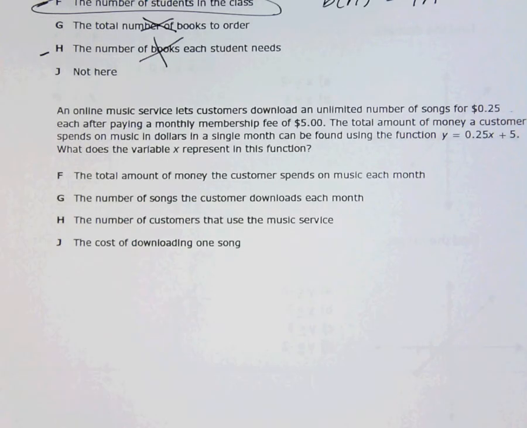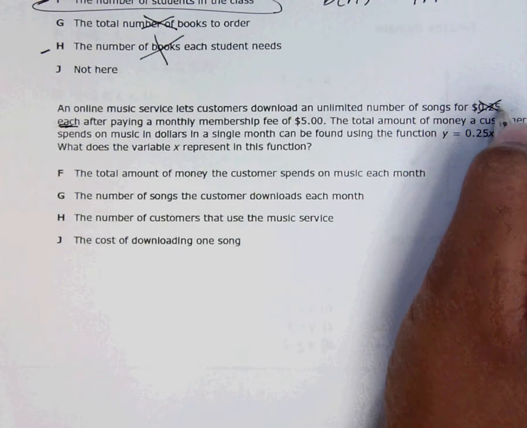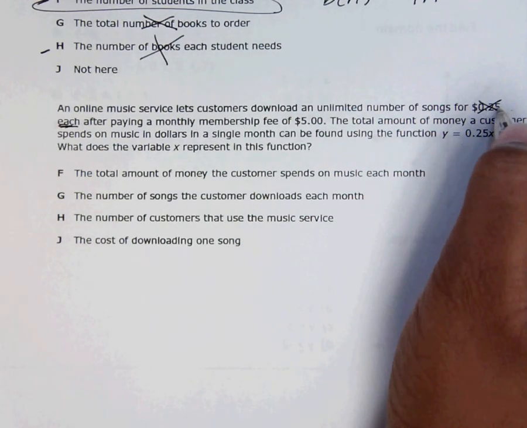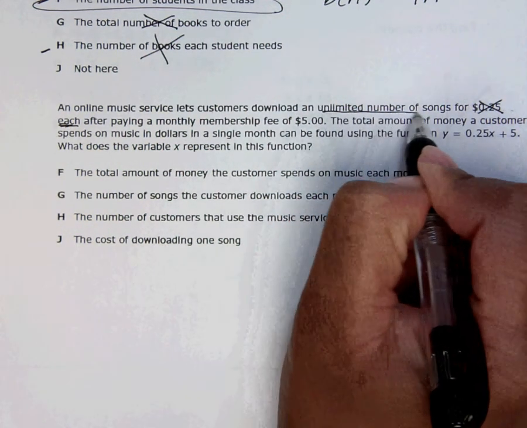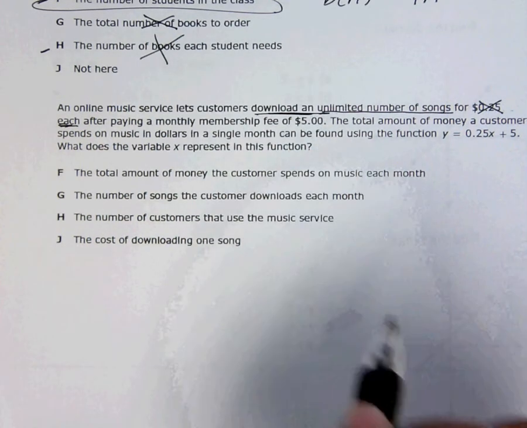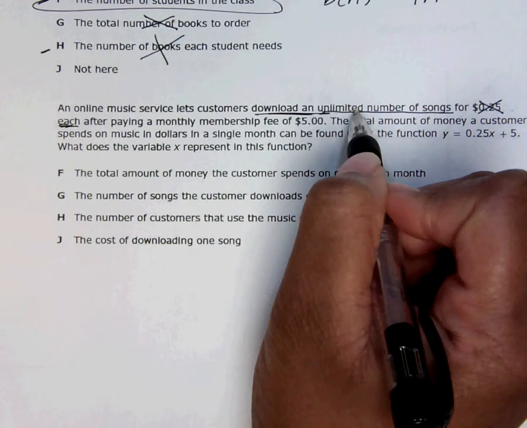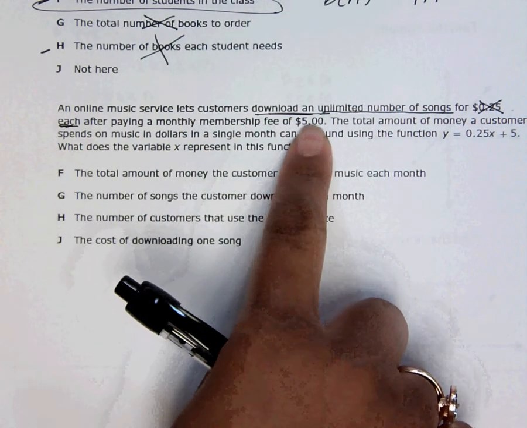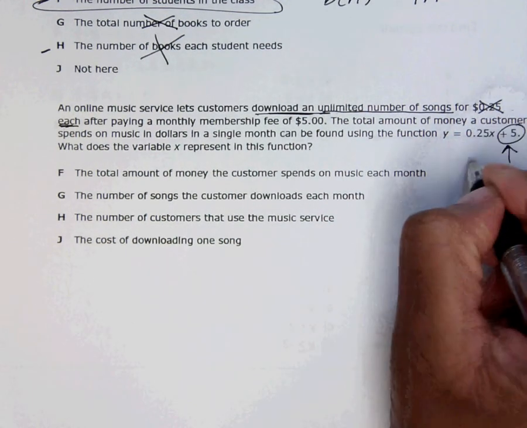An online music service lets customers download an unlimited number of songs for 25 cents each after paying a monthly membership fee of $5. So we already know that 25 cents has the word each next to it, but that's not going to be the independent variable. It's not going to be x. It's describing x. So what is 25 cents talking about? The unlimited number of songs that can be downloaded by the customer. Okay, so that's what 25 and the each are talking about, this number of songs. The monthly fee, that's a one-time fee. It's $5. That's the y-intercept. This one was the slope.